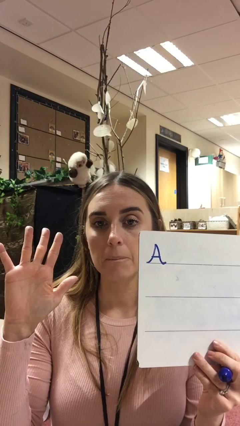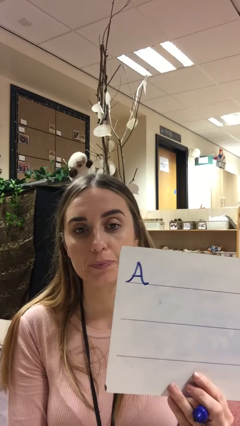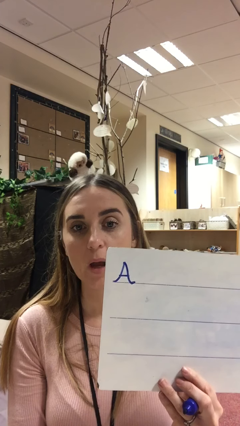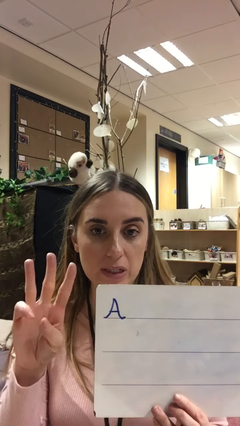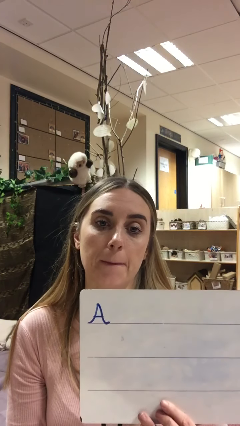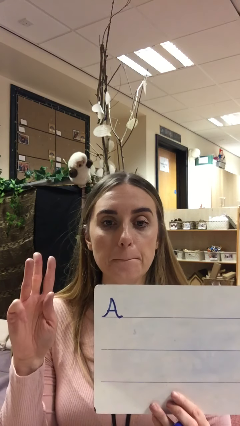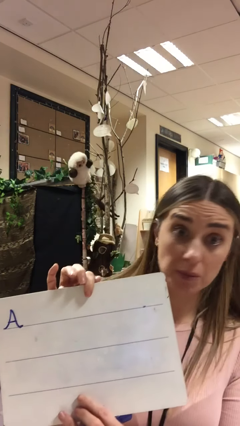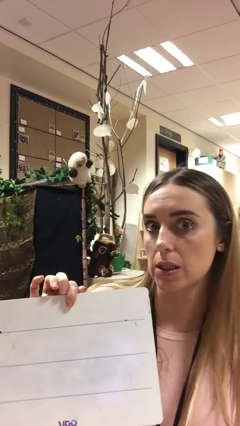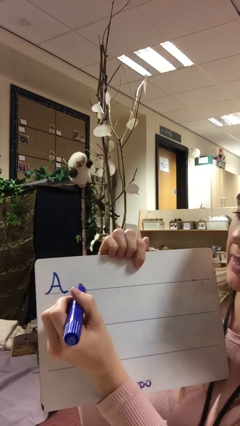What was the next word? A. Moth. What have I got to do? Well done. I need to leave a space. Moth. Can you tell me the 3 sounds in moth? Well done. Moth. I don't need a capital letter because it's not at the beginning of a sentence, is it, guys? Thank you for all your help. So I'm going to leave a space.